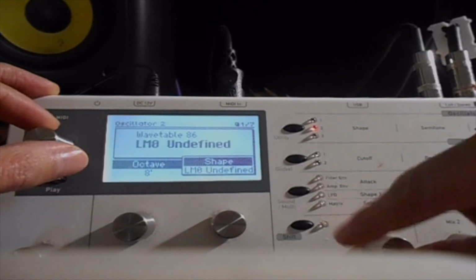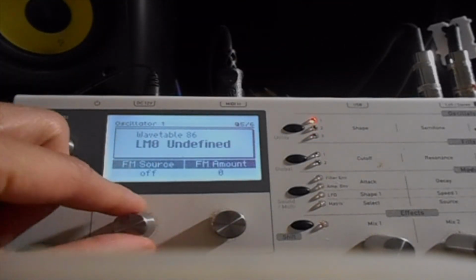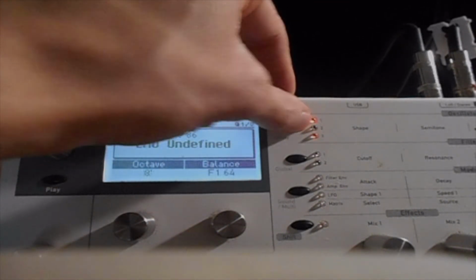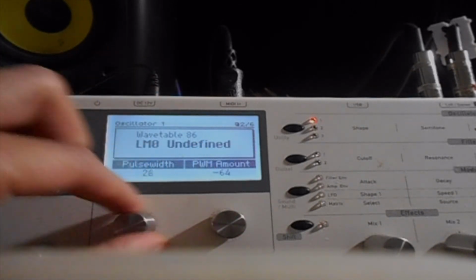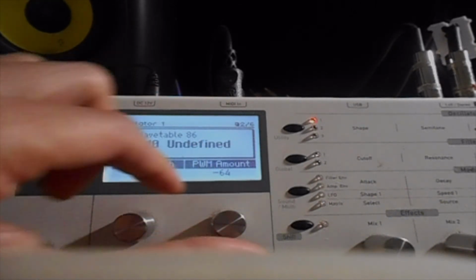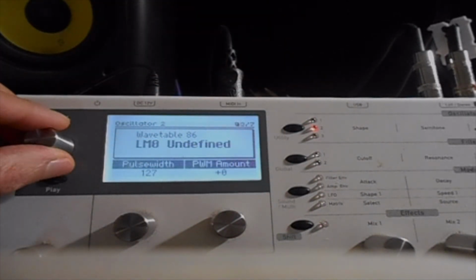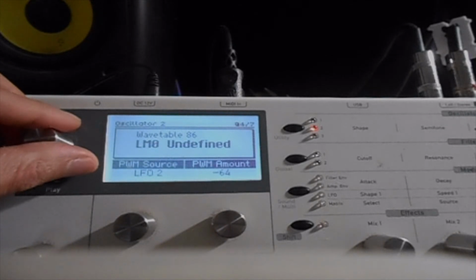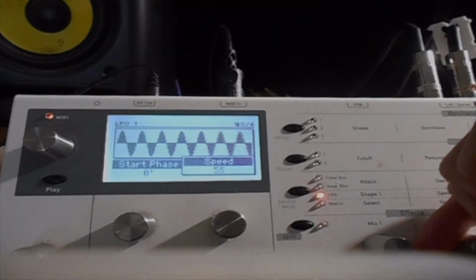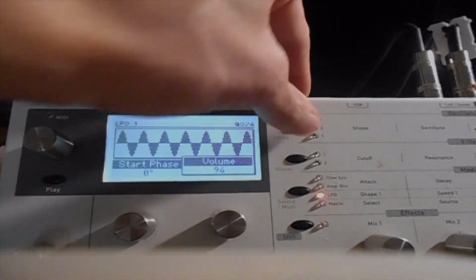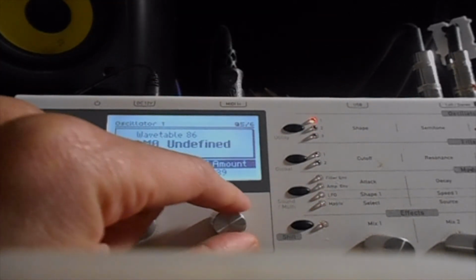Okay, so liquid metal undefined. Let's add in some FM. And let's do it in the opposite direction. You know? Super low. It's because it's phased out. So you do that.